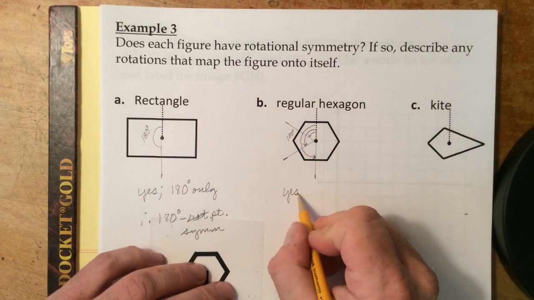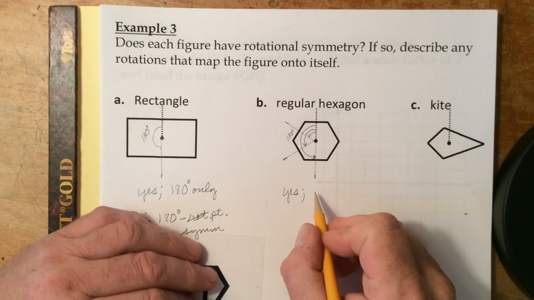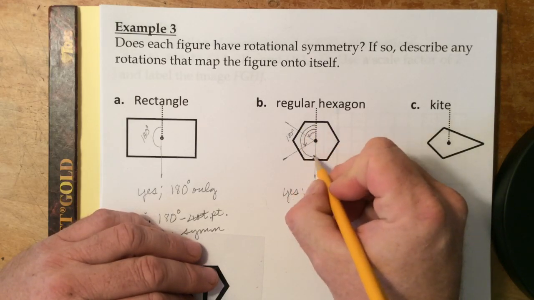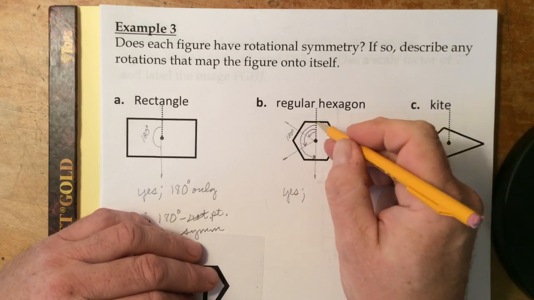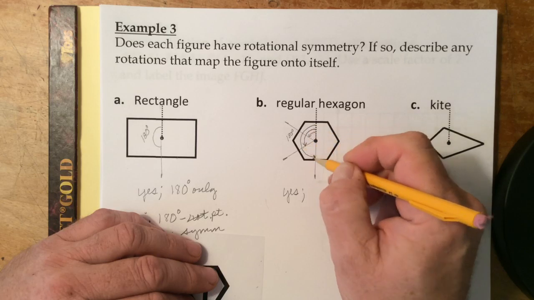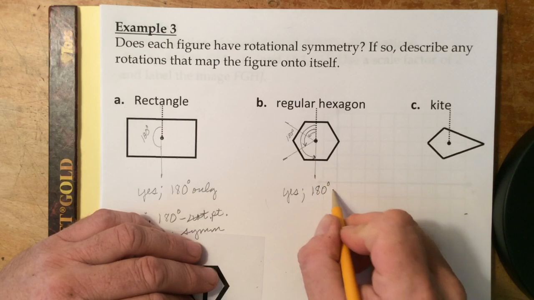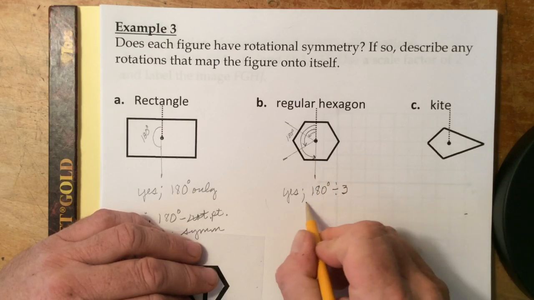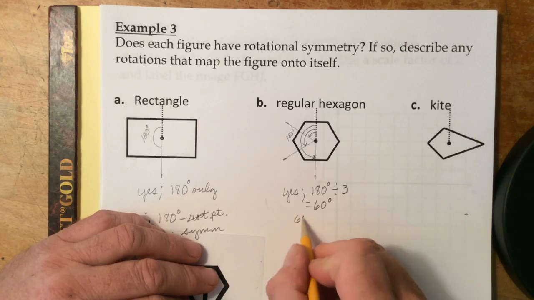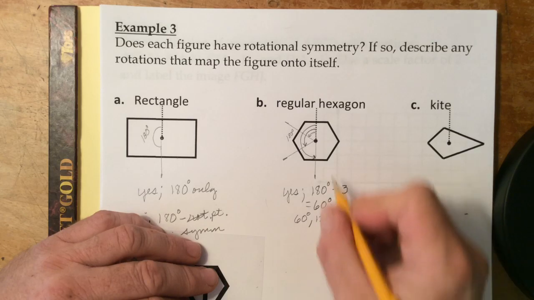So yes, it has rotational symmetry, and it's got this degree, and this degree. So how do we figure that out? Well, one way you can do it is you can take 180 degrees and divide by how many times it retraced itself. So we could find it by saying 180 degrees divided by 3 tracings is equal to 60 degrees. So it's got 60 degrees, 60 plus 60 is 120 degrees, that's this one right here.